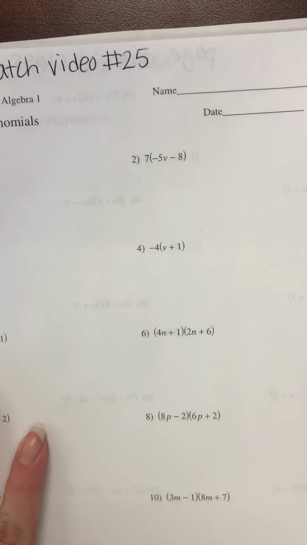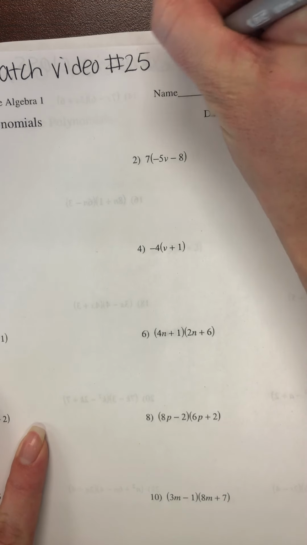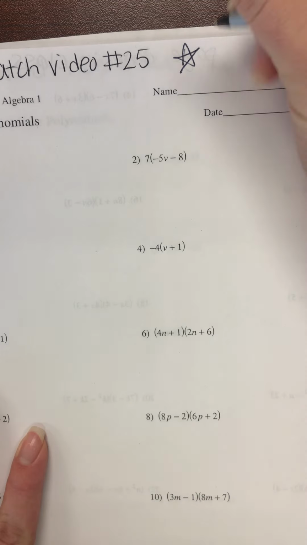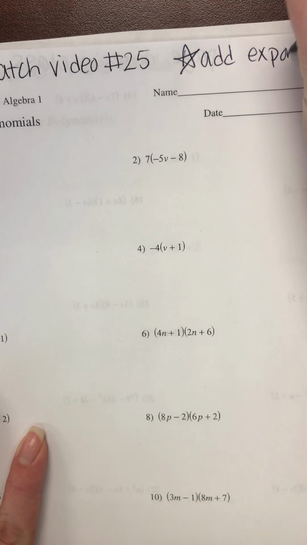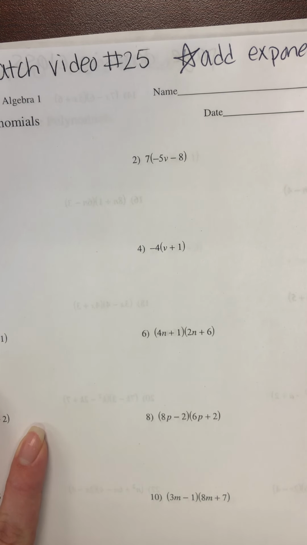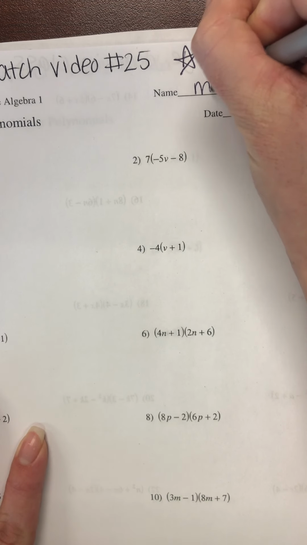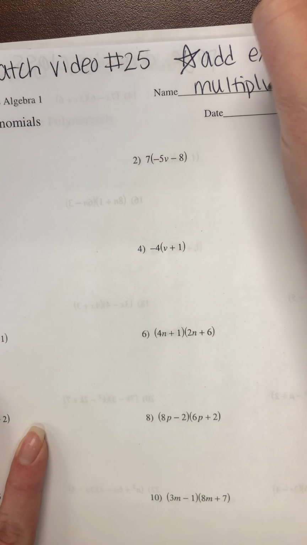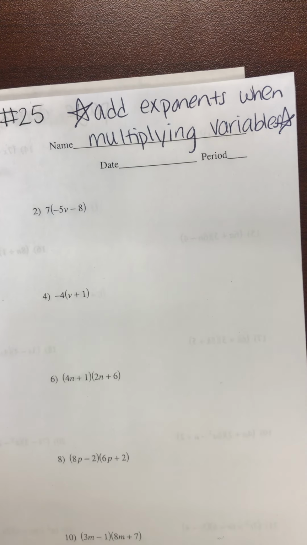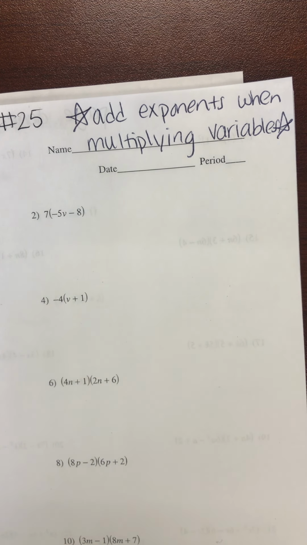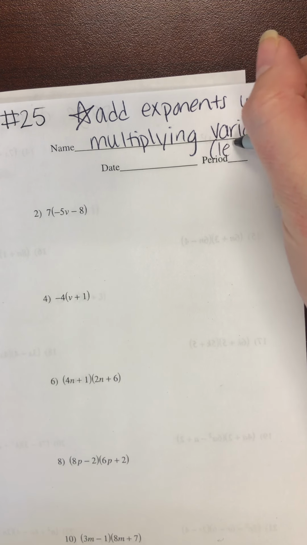So at the top of your paper, next to where it says watch video number 25, I would like you to put a star, and then I would like you to write down: add exponents when multiplying variables. And remember, there you go. So you're adding the exponents when you're multiplying the variables. And remember, a variable means a letter.